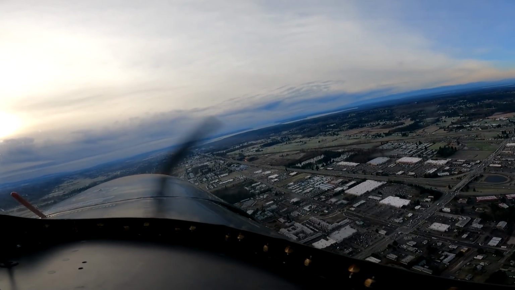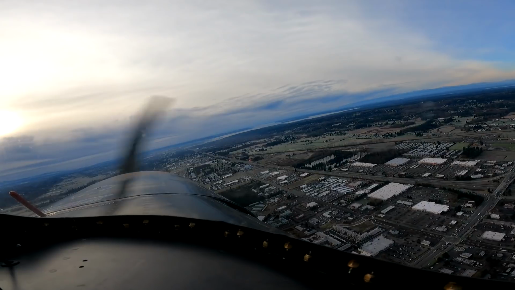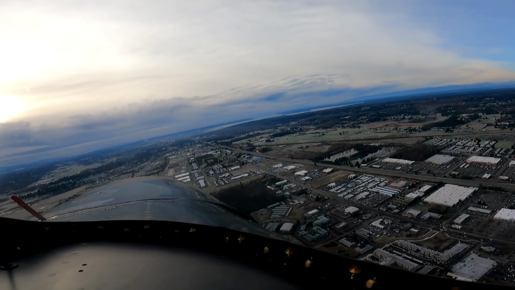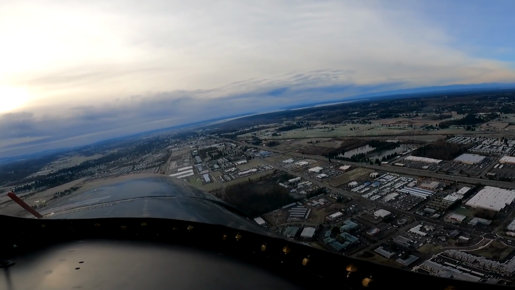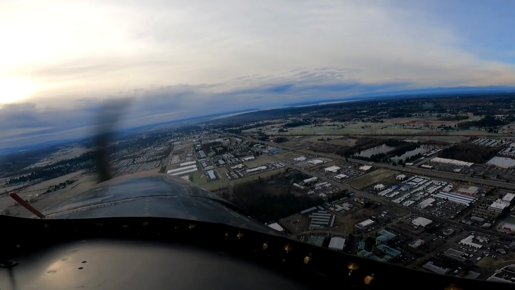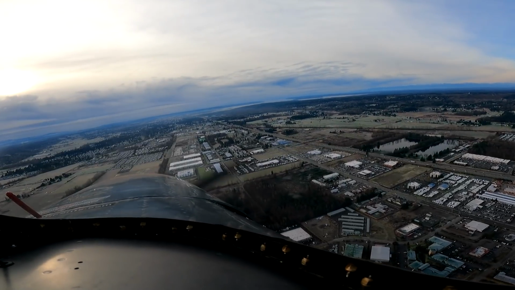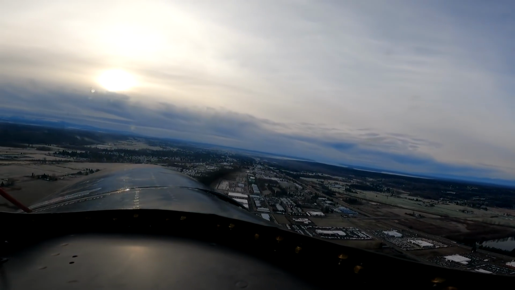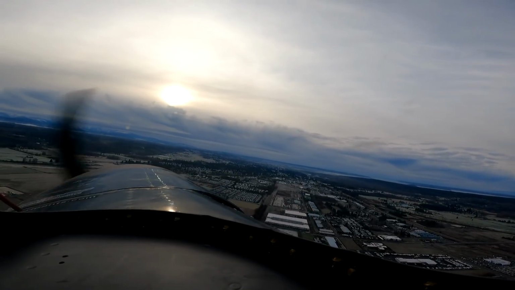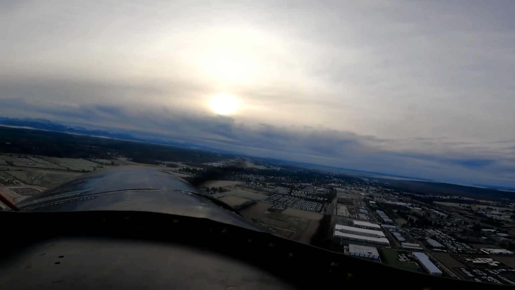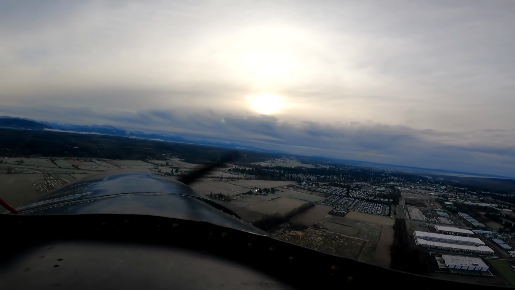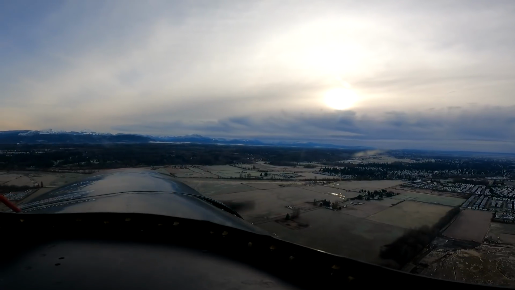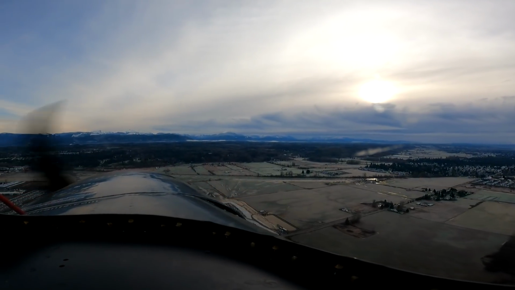Now for comparison, I'm going to show you a landing in the CJ6 at a regular airport. This is Arlington Airport with a long runway. Here I'm on downwind with landing gear down and flaps down. The CJ6 only has one flap setting. I'm turning from downwind to left base for runway 34. I have already slowed down and I'm flying my approach by angle of attack indicator.